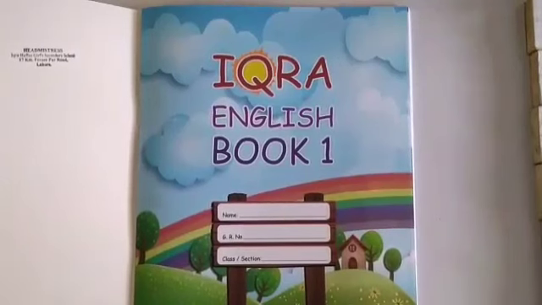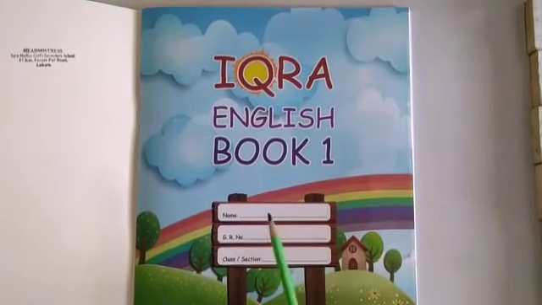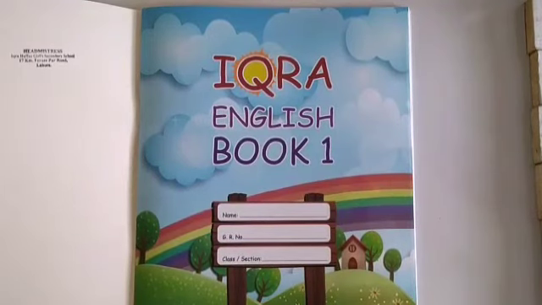On the very first page, you have to write your name, your GR number, your class and section. And if you don't know your GR number, then there is no need to write. When you are done with this, let's see what our first unit is, what we are going to read today.